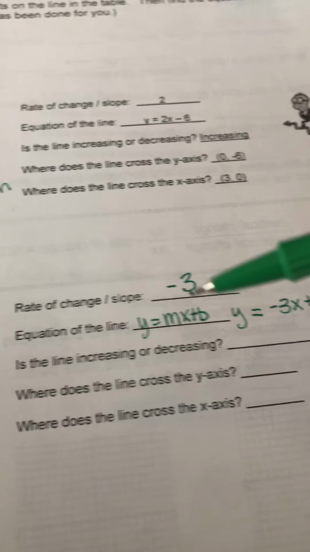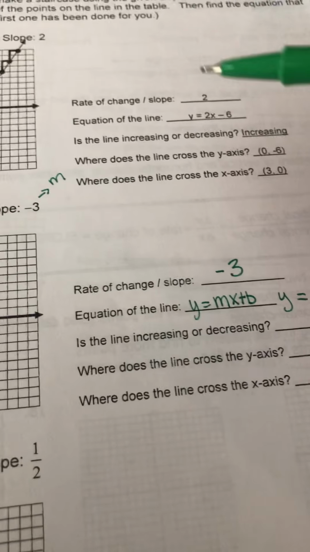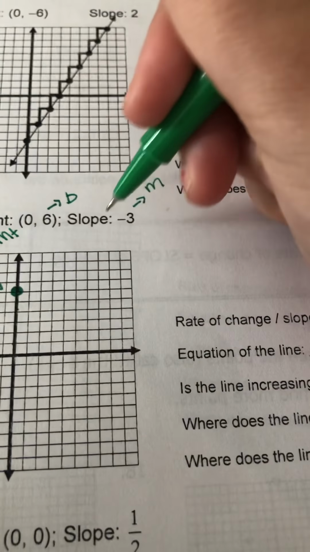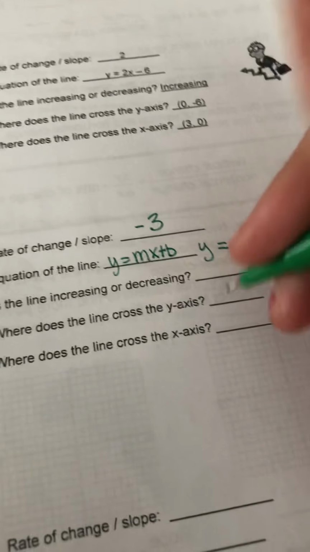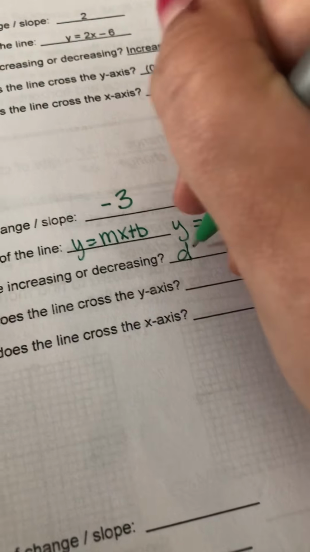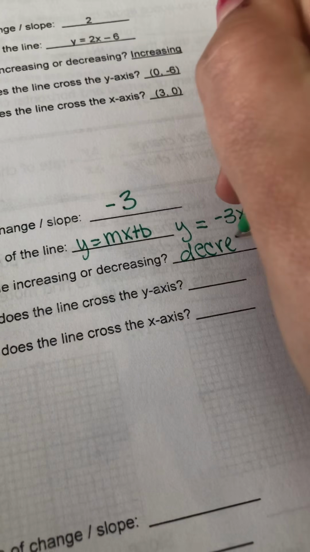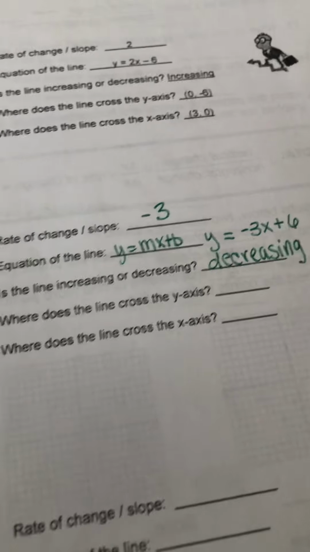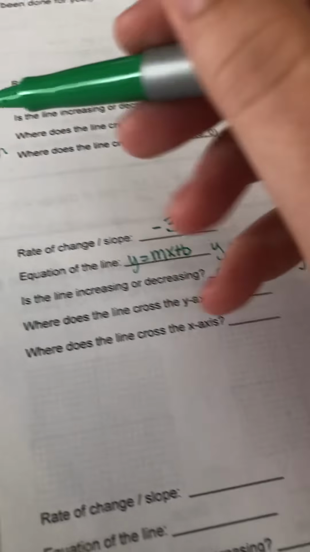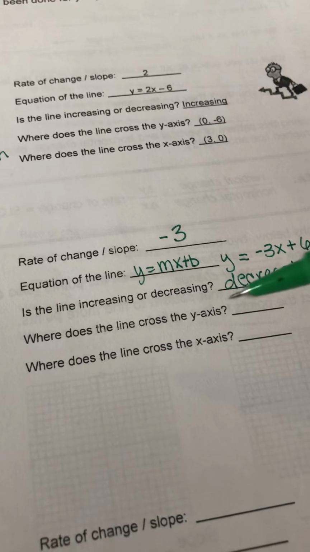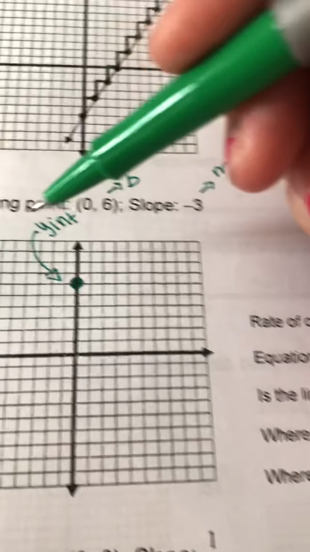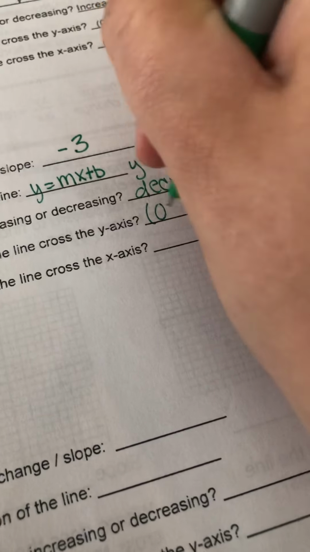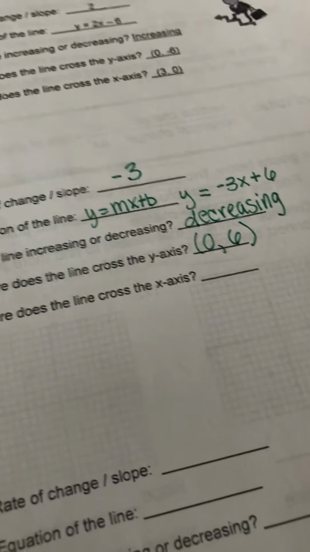Is the line increasing or decreasing? Well, I can tell easily off the slope. If that slope is negative, automatically I know that's going to be decreasing. Okay? And then where does the line cross the y-axis? Well, the y-intercept is where it crosses the y-axis, so that's going to be (0, 6).